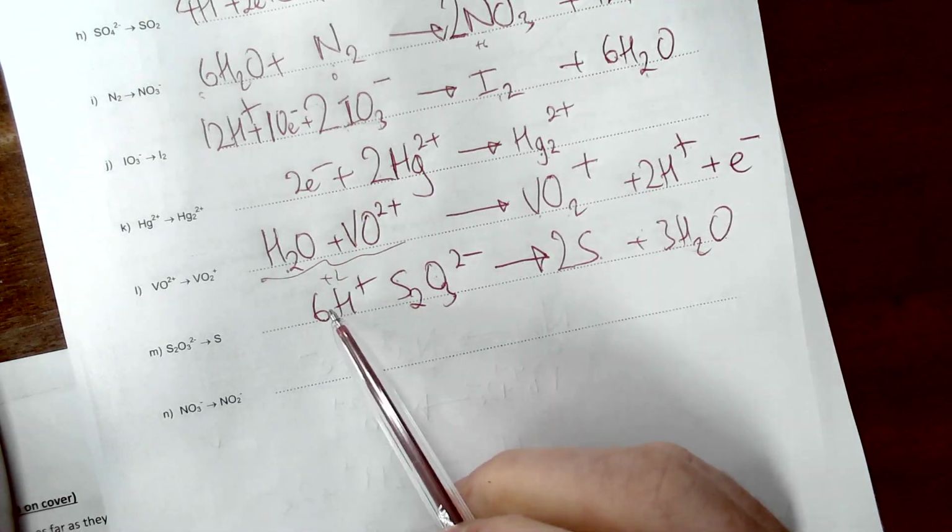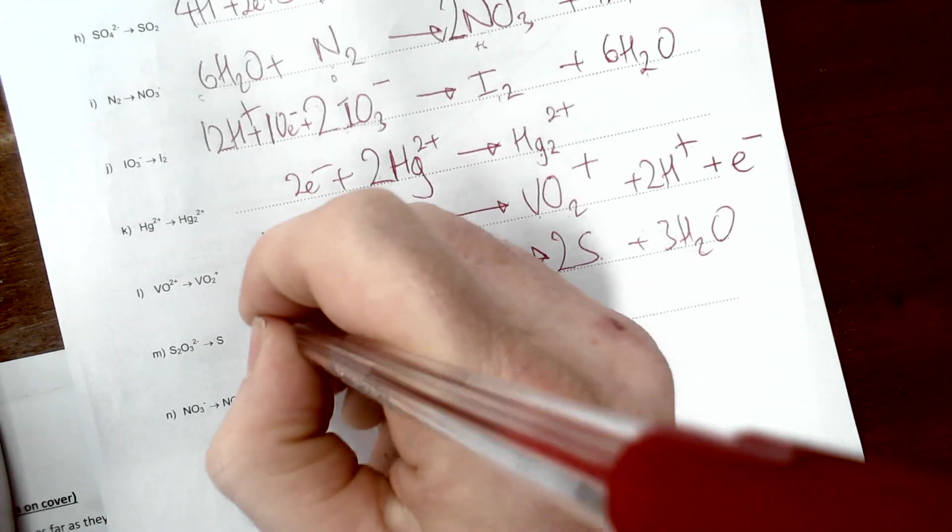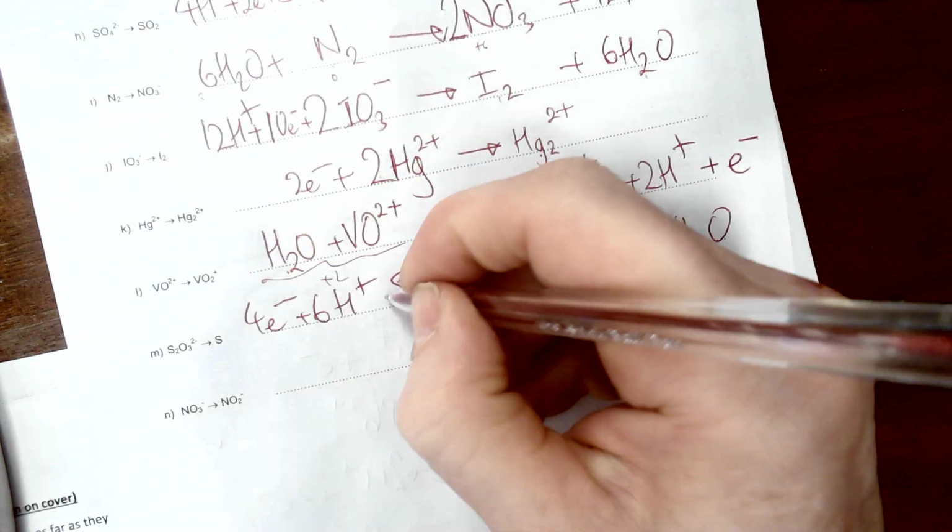Now I've got to balance the charges, which is always the trickiest bit. 6 plus and 2 minus. This side is 4 plus. I'm going to need 4 e minus on this side. Put the pluses in there.